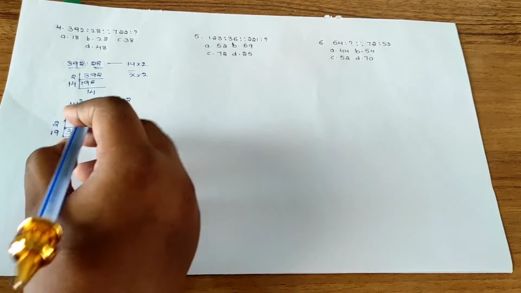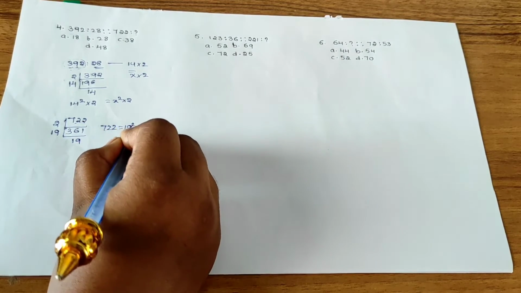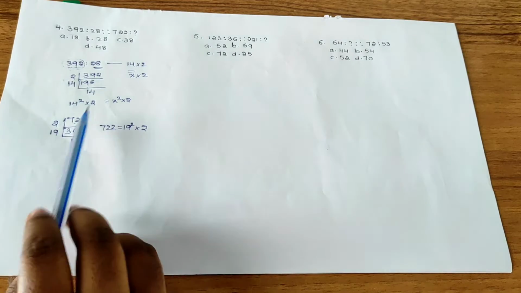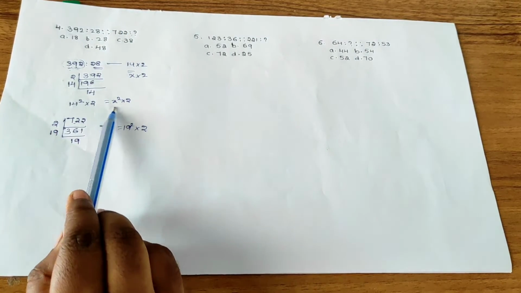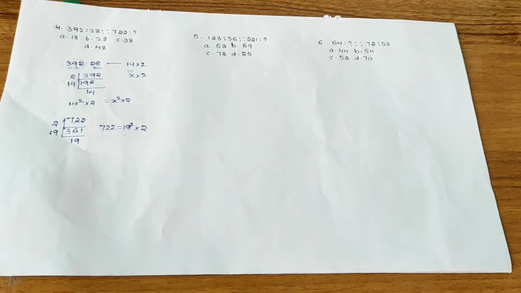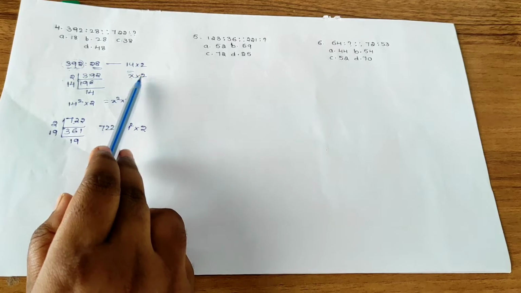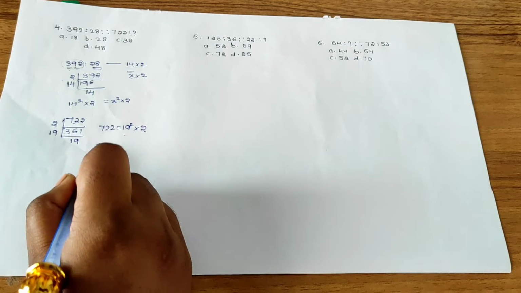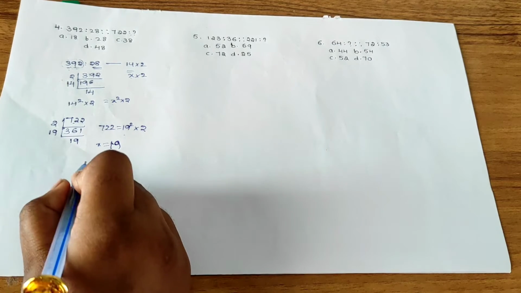So here 722 is 19 square into 2. Similarly, in the place of x we have got the value as 19. So to obtain the number in the question mark, we have to put x into 2. Here we have got the x value as 19. So if we multiply 19 into 2, the answer is 38, which is option number 3.